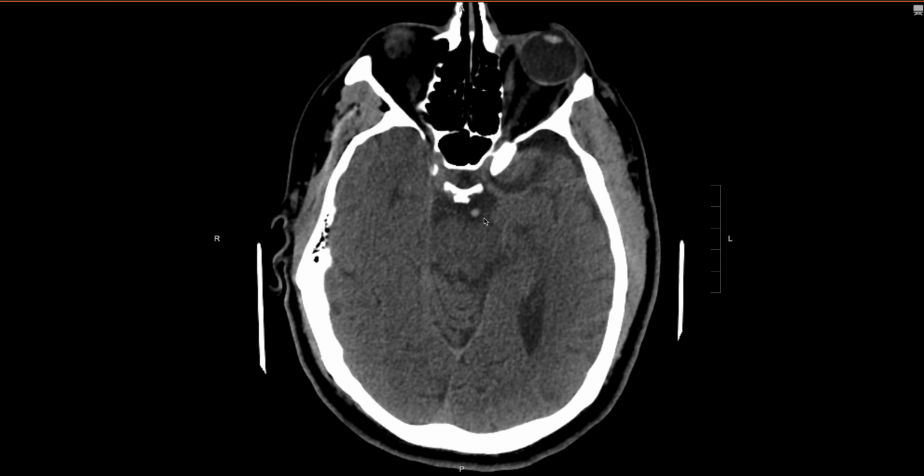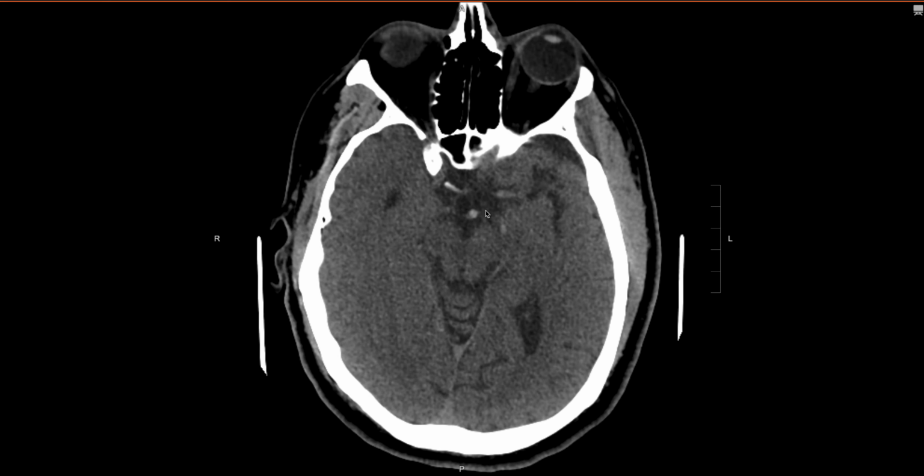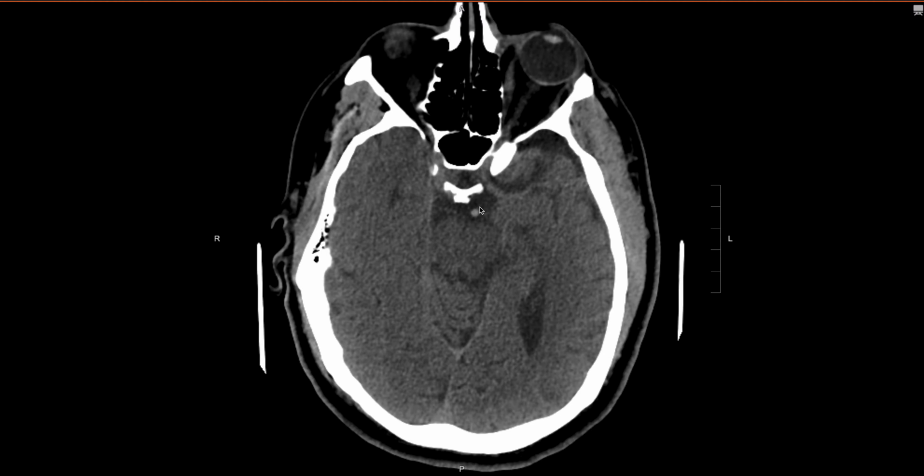Now, admittedly, this is a very subtle sign. I don't think it's really been studied to the extent to demonstrate its sensitivity and specificity. So it's not like it's the most sensitive or specific finding. However, it can be pretty suggestive that this patient may have a clot here, in the basilar artery.